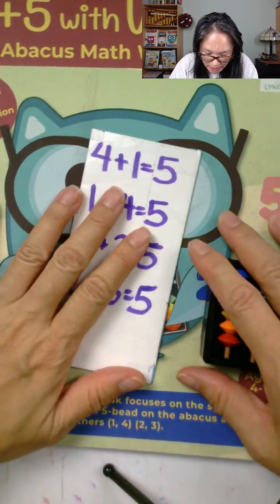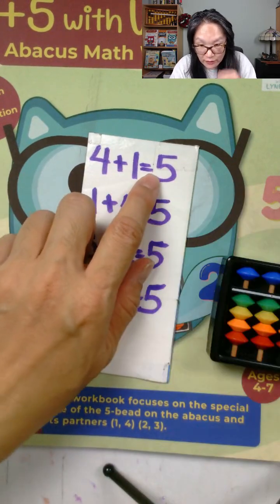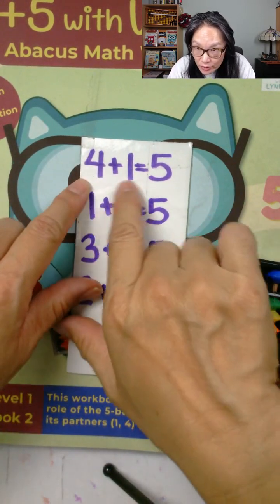So there's this one concept that we're teaching kids: 4 + 1 = 5. And I'm not sure who else is here, but what we're doing is we're understanding this concept.